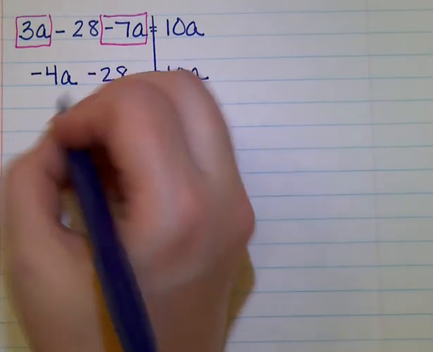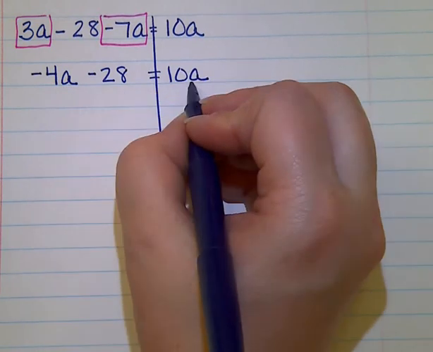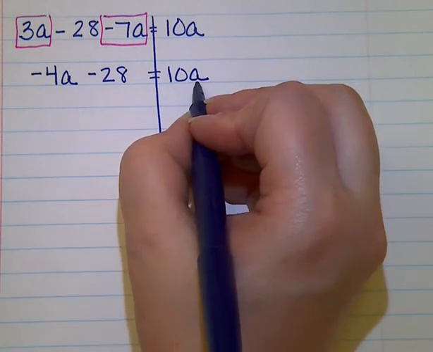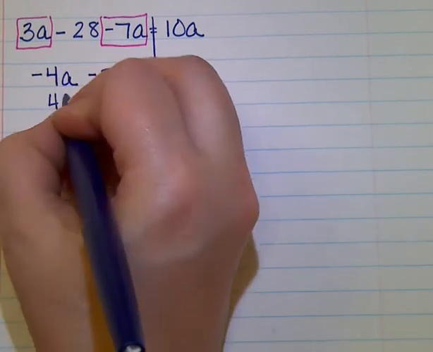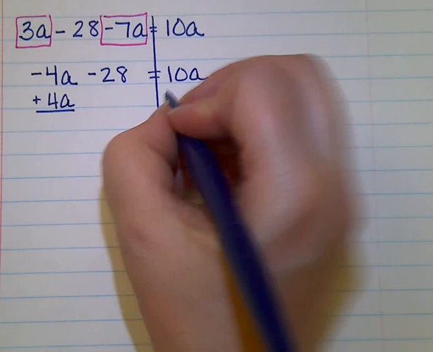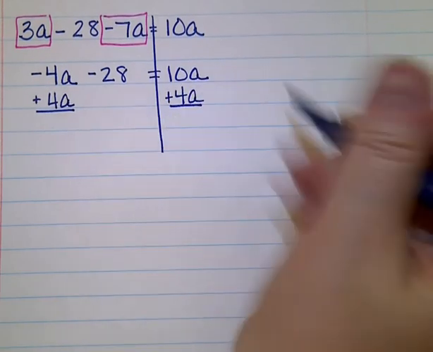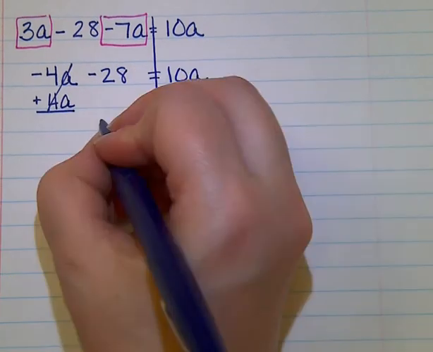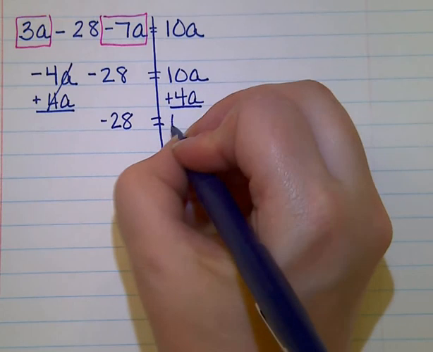I need to move the piece on this side that looks like 10a. I have an a for a variable, and so does my negative 4, so that's what I'm going to move. And the opposite of negative 4 is positive 4. So I'll add 4a to both sides. There's my 0. That side leaves me with a negative 28. 10 plus 4 is 14a.